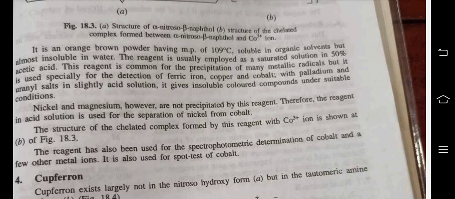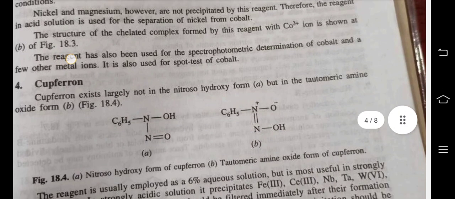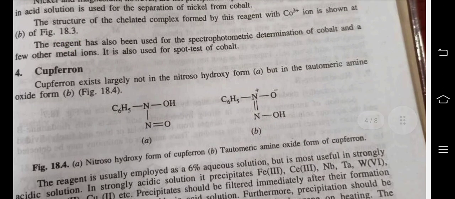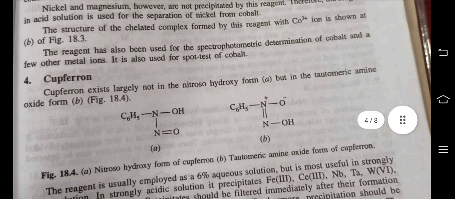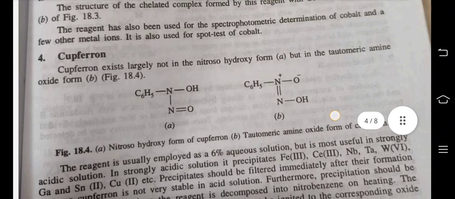It gives insoluble colored compounds under suitable conditions. Nickel and magnesium, however, are not precipitated by this reagent. Therefore, the reagent in acid solution is used for the separation of nickel from the cobalt. The reagent has also been used for the spectrophotometric determination of cobalt and a few other metal ions. It is also used for spot test of cobalt.